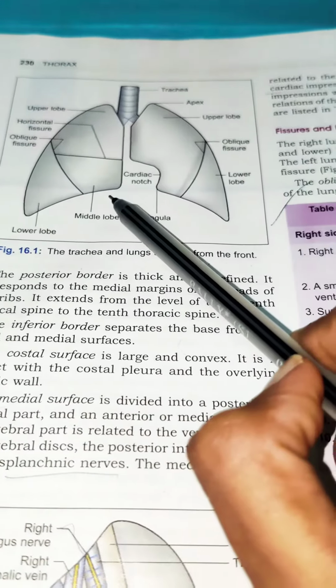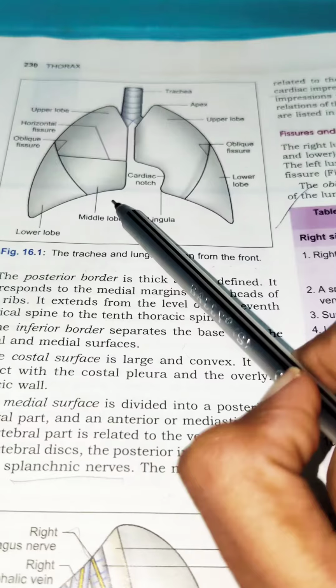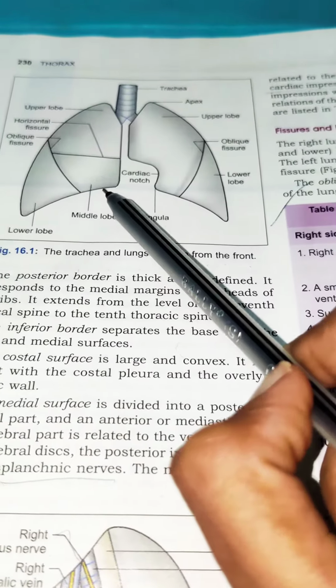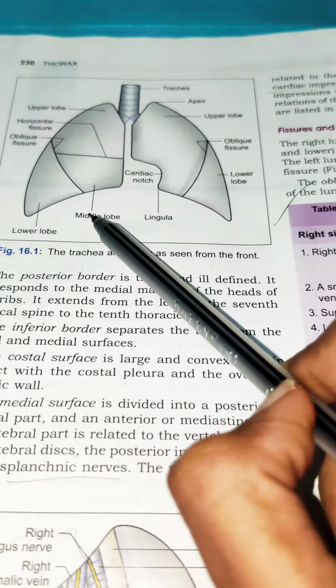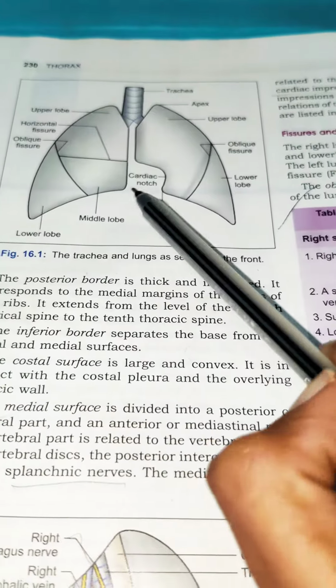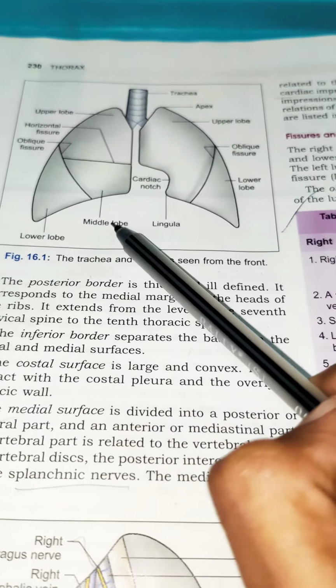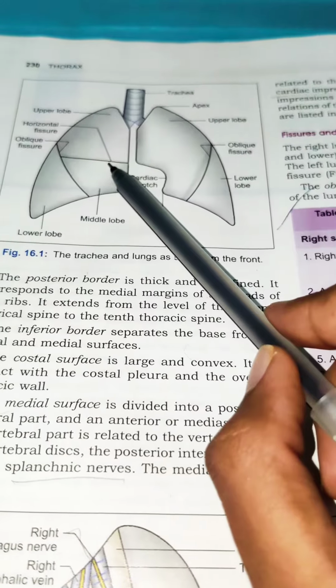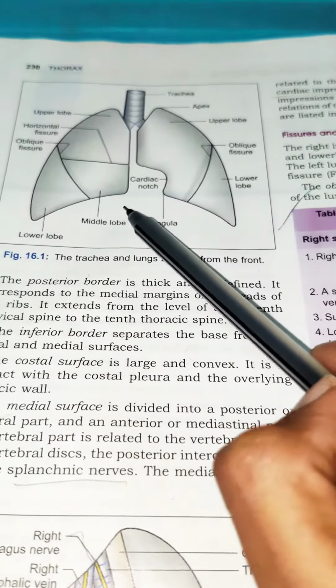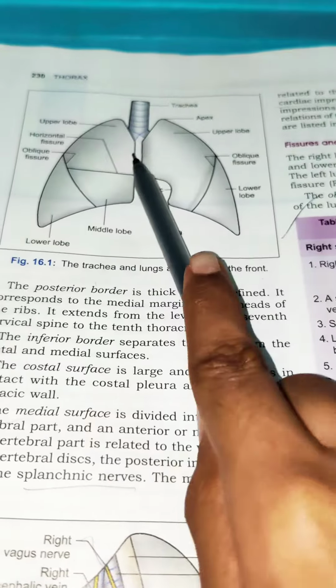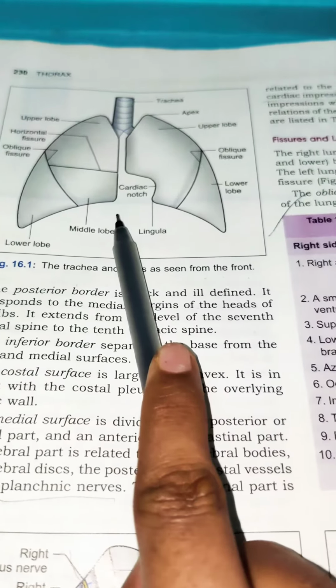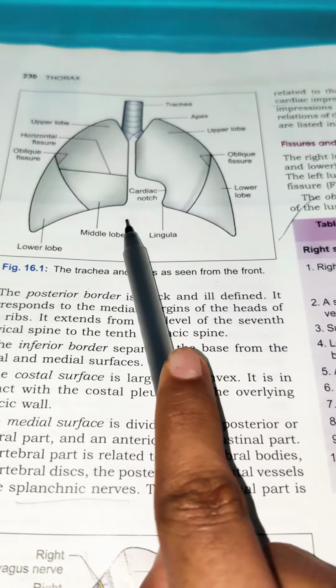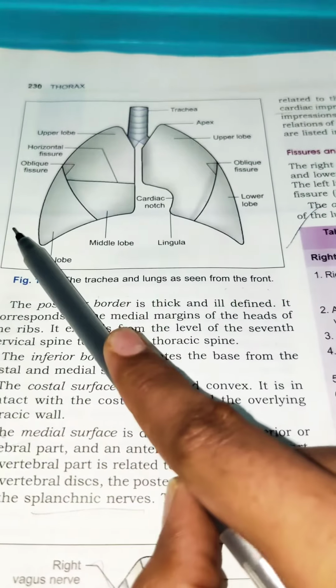Now we are talking about the base. The base is semilunar and concave, and it separates the lung from the liver and also from the fundus of the stomach and the spleen. So the spleen, fundus of stomach and liver are separated from the lung by means of this base. Next, coming to the anterior border, you can see this is the anterior border, which is very thin and shorter than the posterior border. The posterior border is very thick.